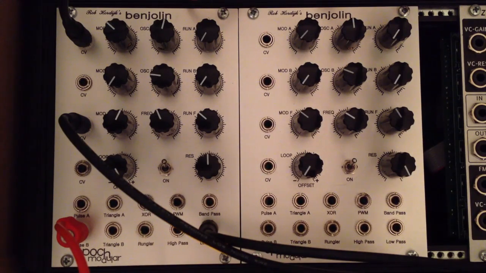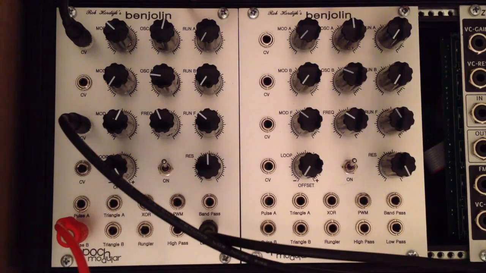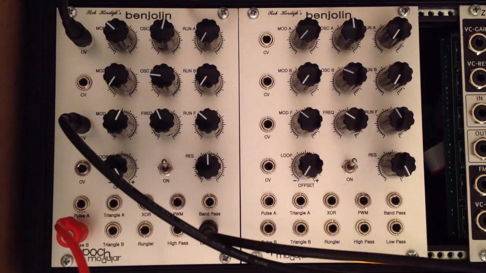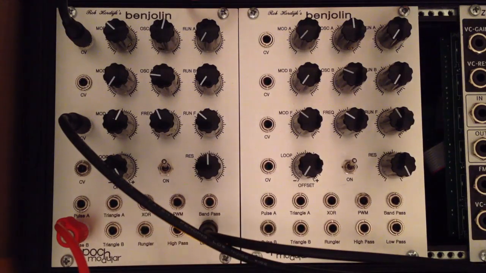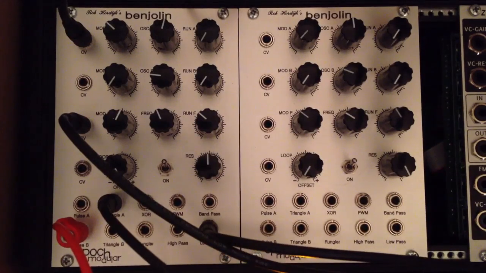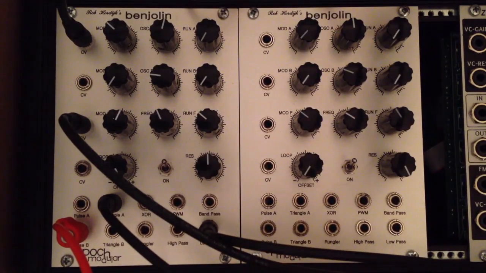Now just to show a little trick of how we can fatten things up a little bit, one of my favorite things to do is take the triangle output, if I can find a long enough patch cable here, triangle output of oscillator A or whatever the primary oscillator is, and mix that in. I'm just going to mix that in a little bit.